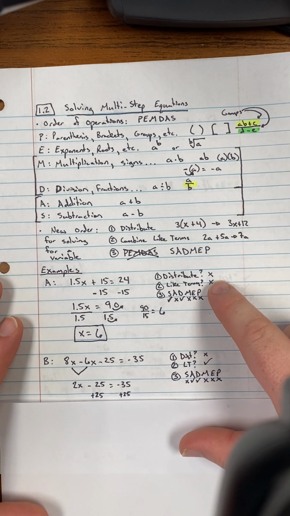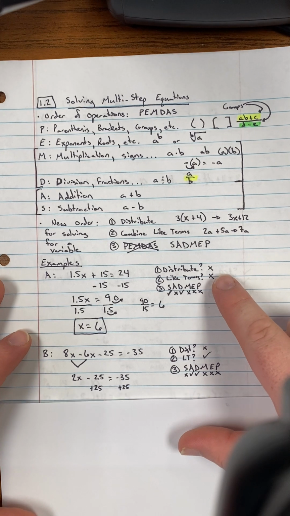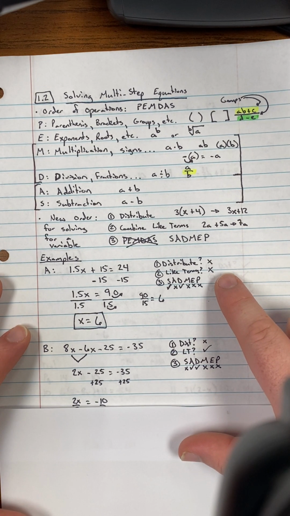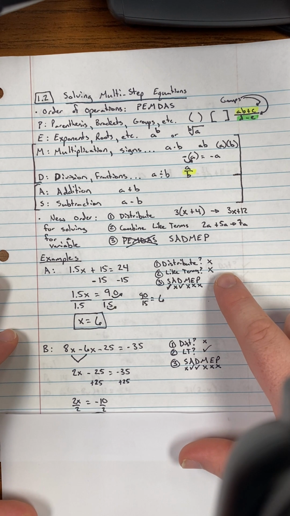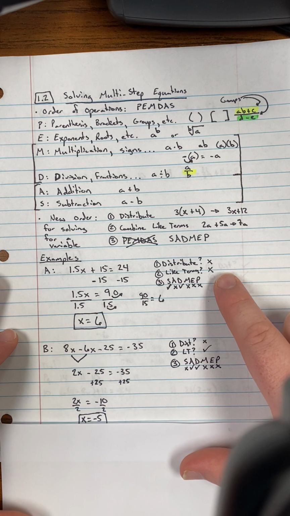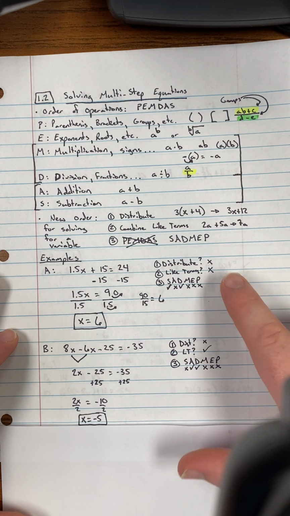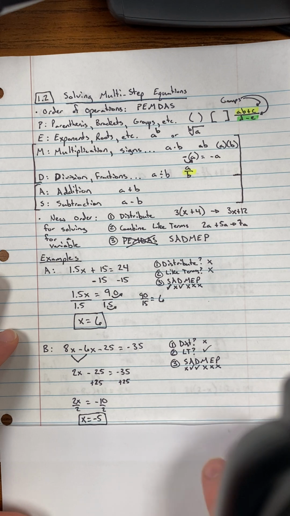We're going to add first, add 25. Changes my answer to negative 10 on one side. Got 2x left over on the left side. And then I divide by 2. So I end up with x equals negative 5. Okay, so that's all the examples for that.